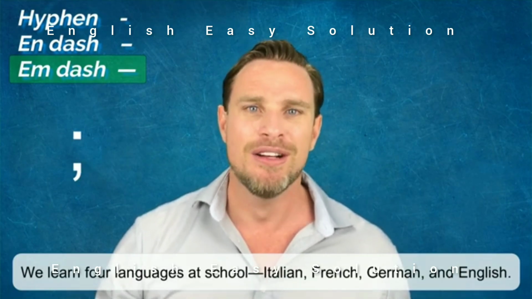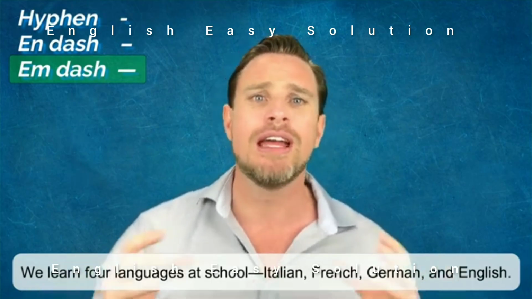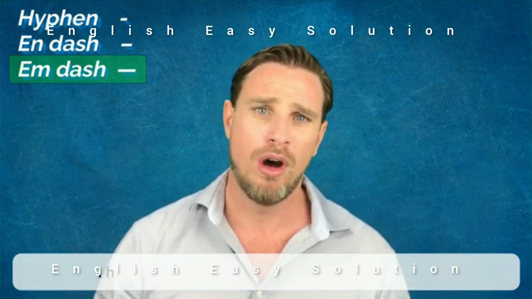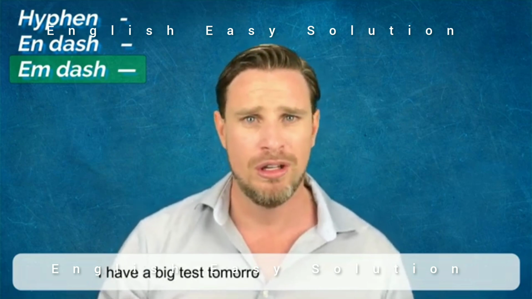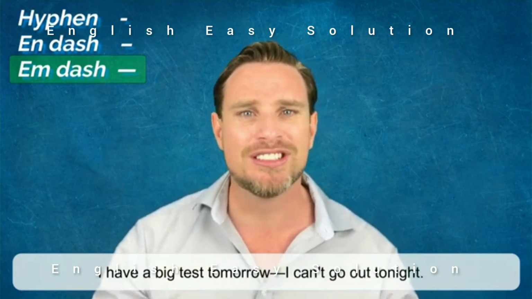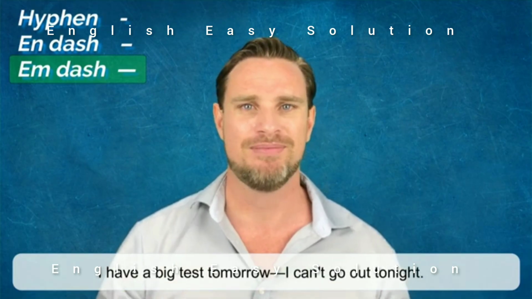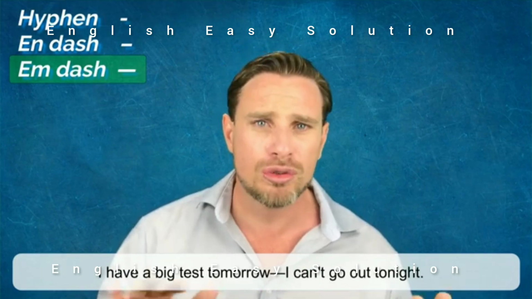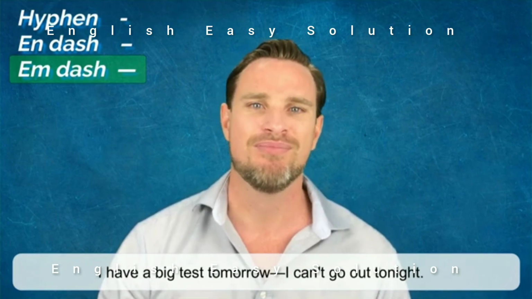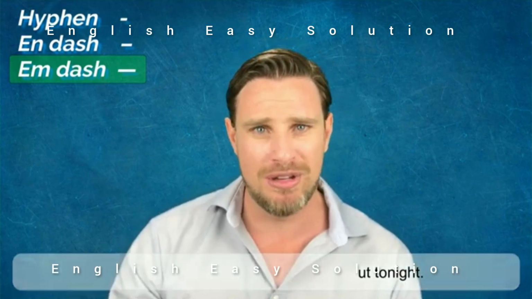Semicolons are most commonly used to connect 2 related independent clauses. For example, I have a big test tomorrow. I can't go out tonight. This adds emphasis again to the clause after the M dash. For a more neutral tone, a semicolon would be used. Okay, that is the main way that we use the M dash.